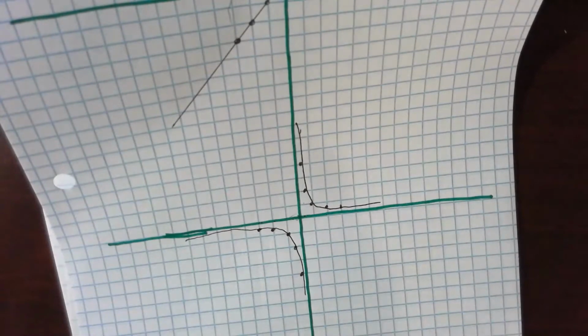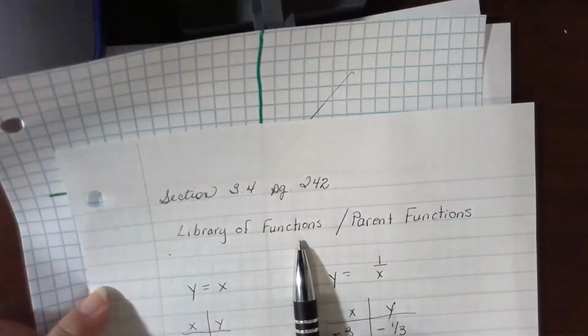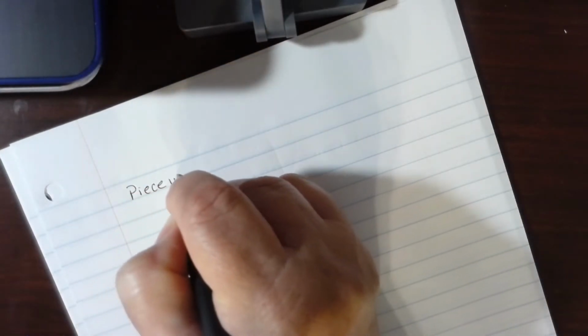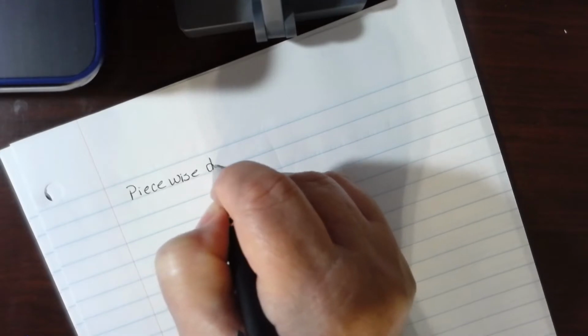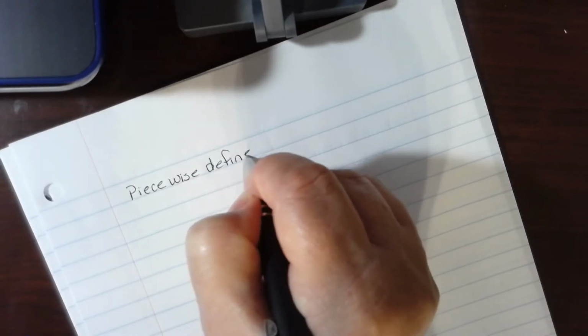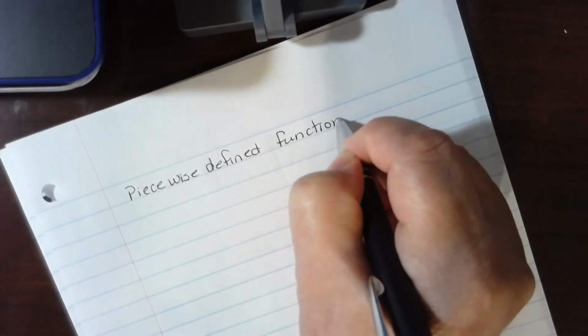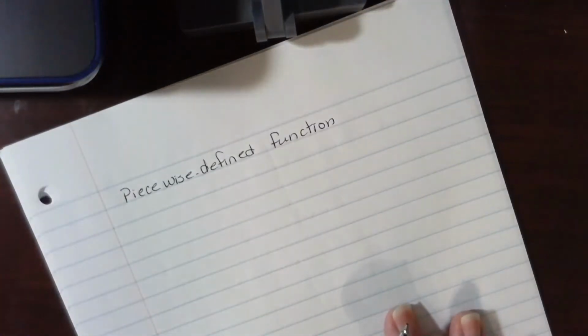All right. And that's the essence of the library of functions or parent functions. Now, the second part of this lesson is what we call piecewise defined functions. Piecewise defined functions.